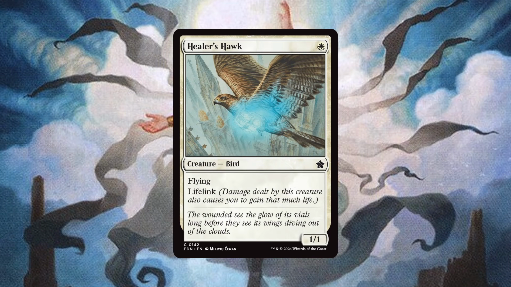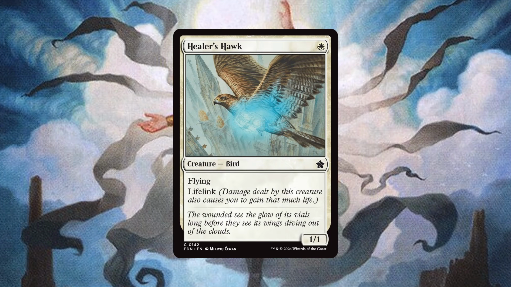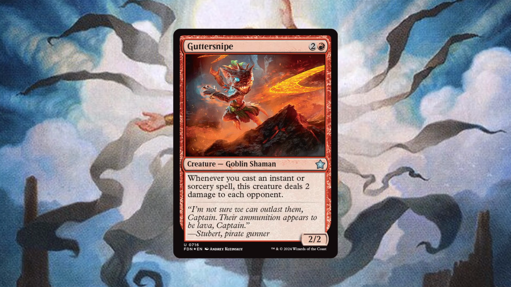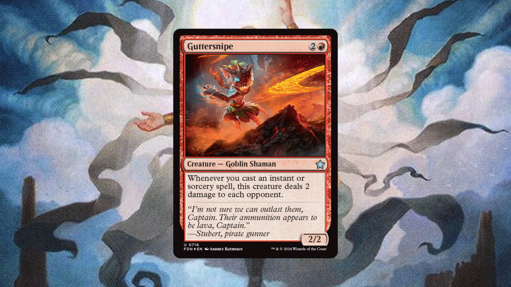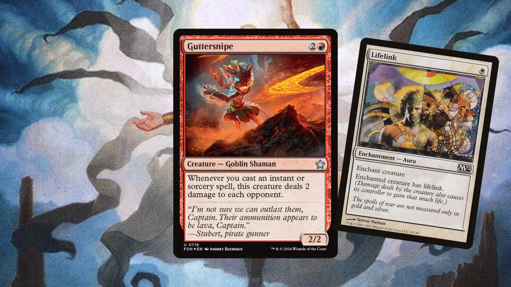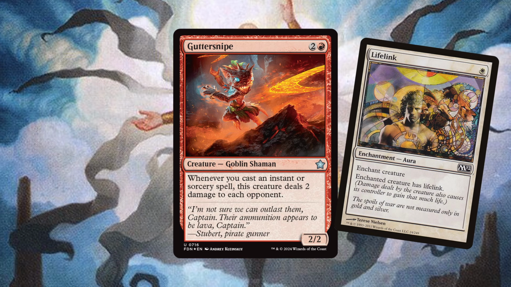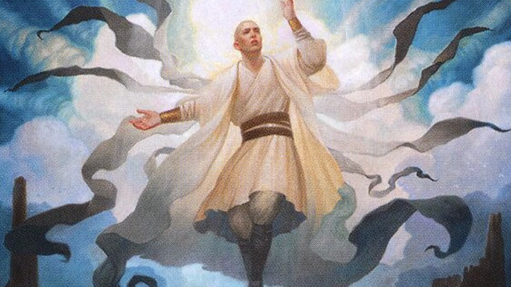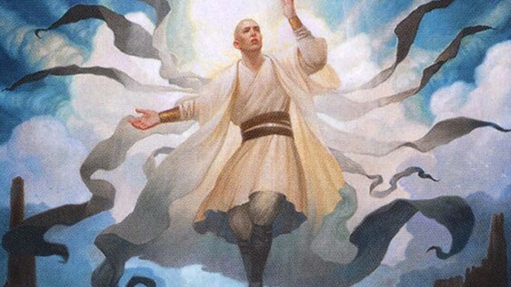Lifelink. Damage dealt by this creature also causes you to gain that much life. Again, this isn't only for combat damage, so if you manage to give your Gutter Snipe lifelink, you'll be gaining a lot of life. The interesting thing with lifelink is how it causes other abilities to trigger.